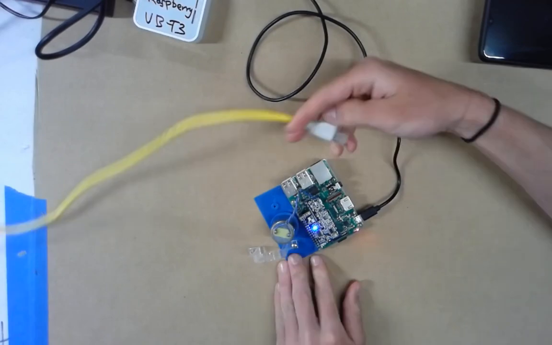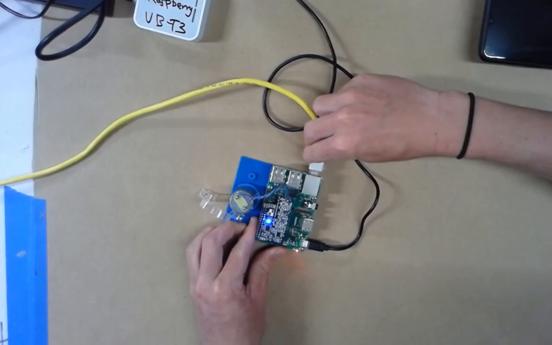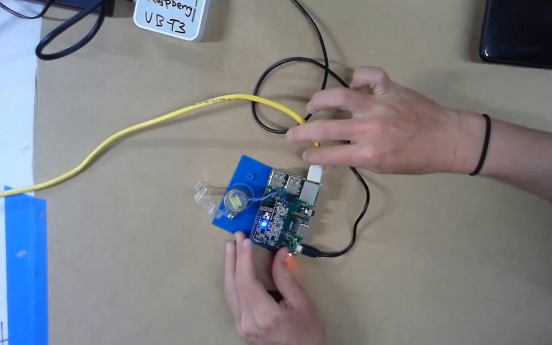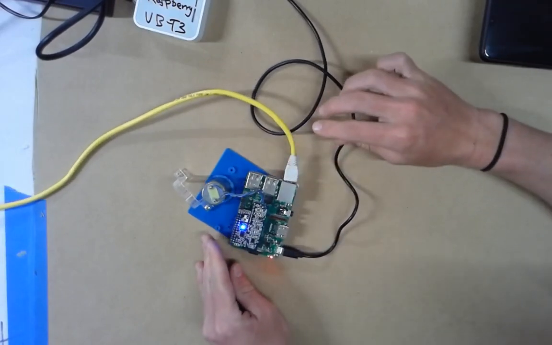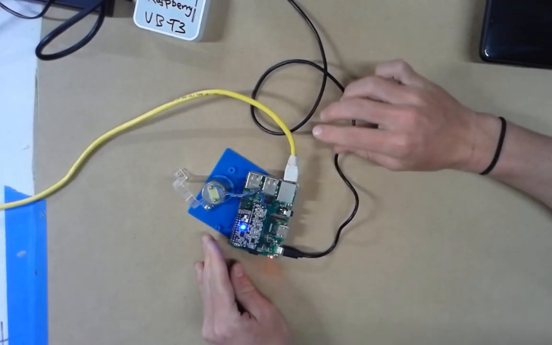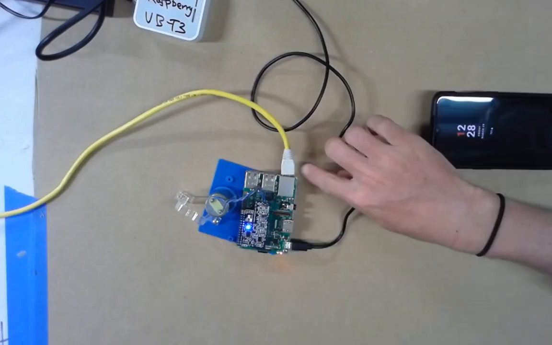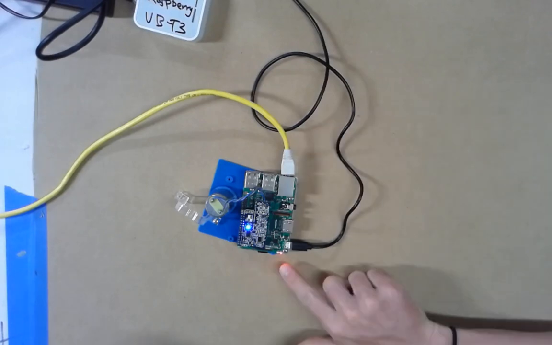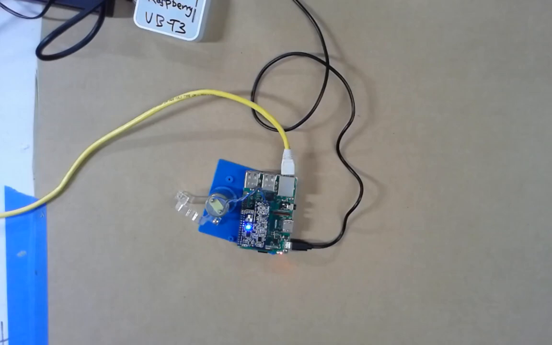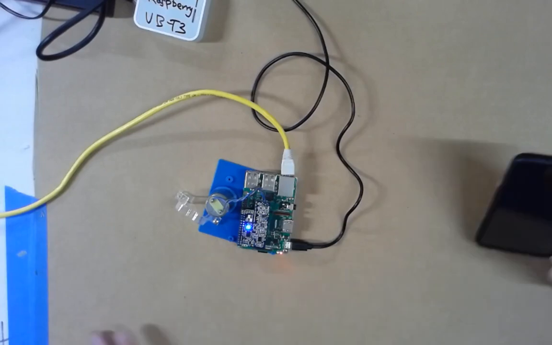Then we can connect the Ethernet in, and hopefully I don't see an Ethernet light in there, but we'll see. Oh, yep, I do see a light. So if you can see a light inside the Ethernet cable, it usually means it's on. Sometimes it doesn't. But now its green light is on. It's connected. So it's now doing its thing. It's trying to broadcast out to the world.